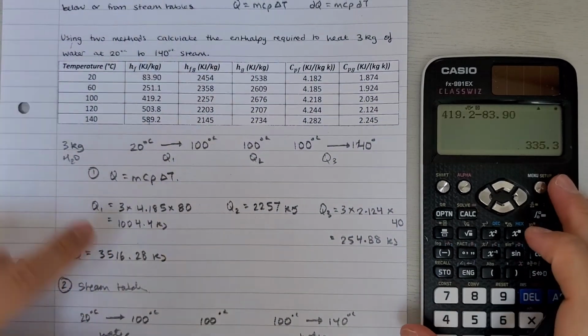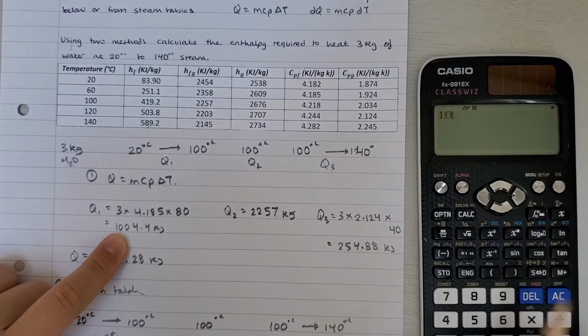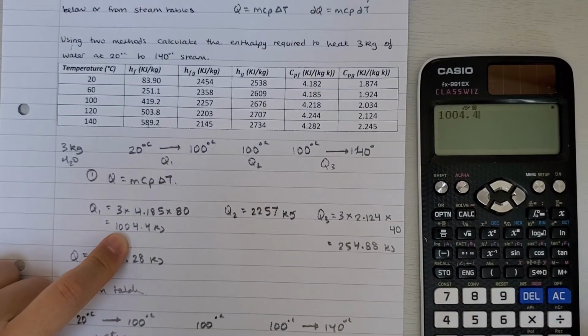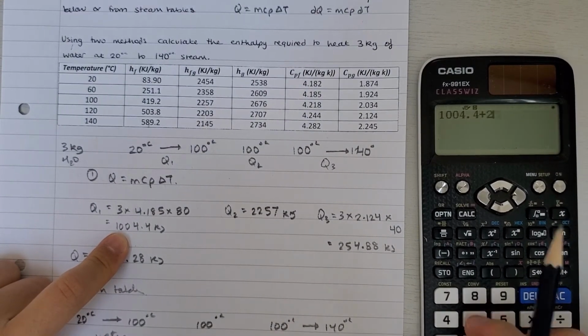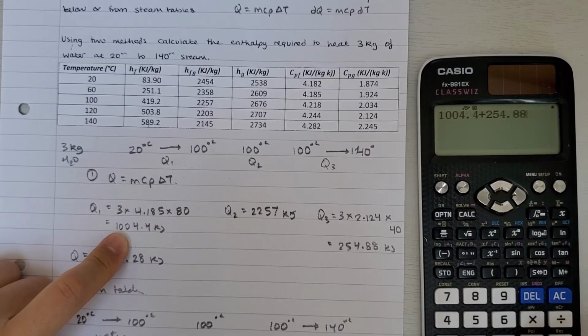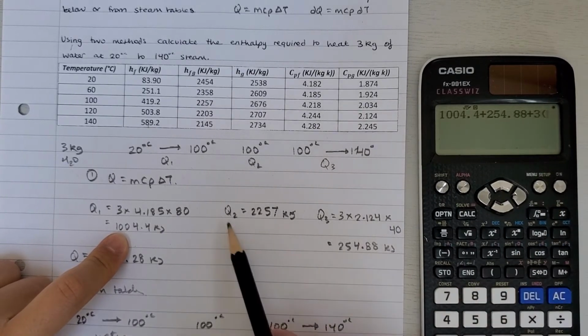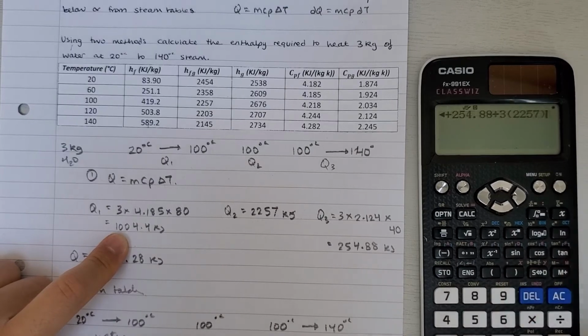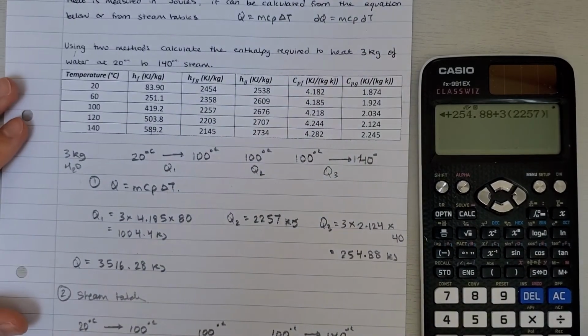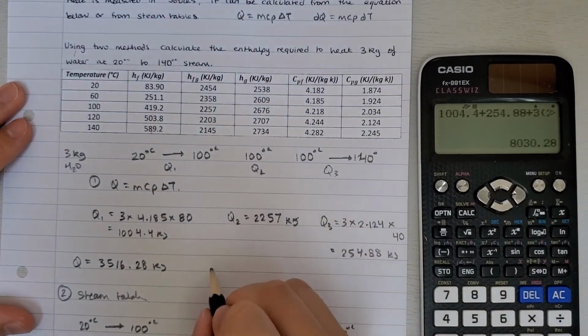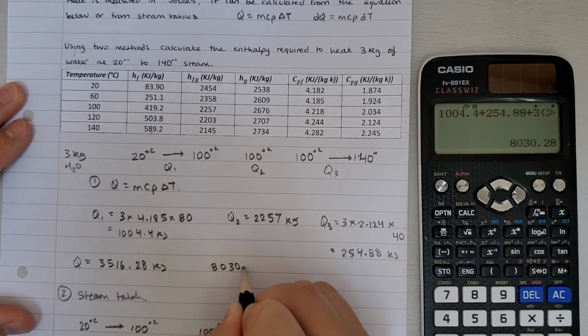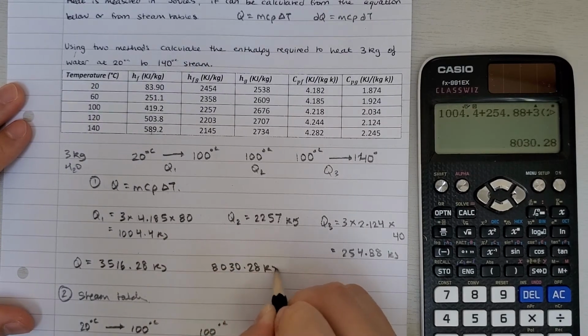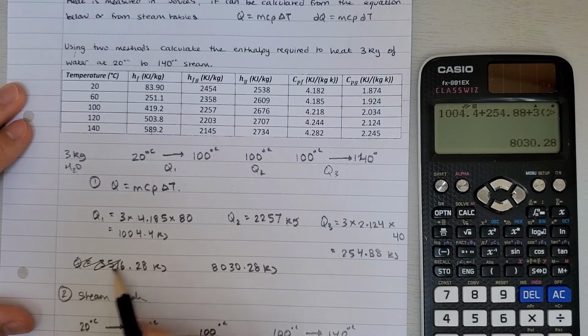So the actual answer for this bit will be 1004.4 plus 254.88 plus 3 multiplied by this. I apologise. It's quite a common mistake, but it's a very bad one. 8030.28 kilojoules is the final answer.